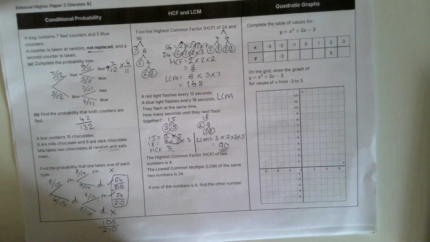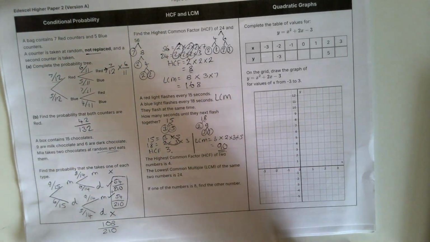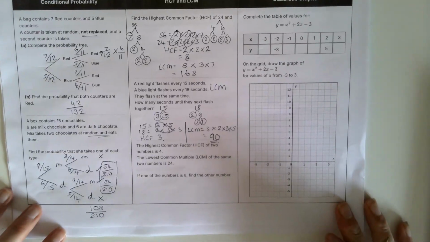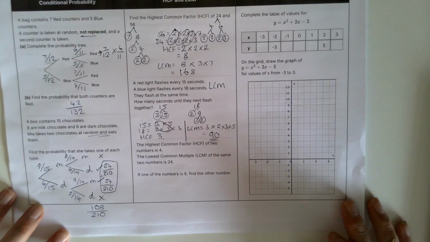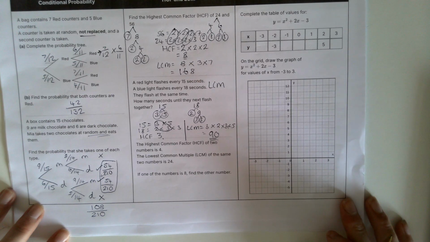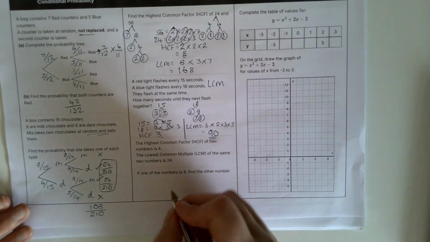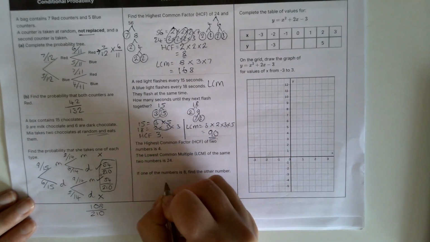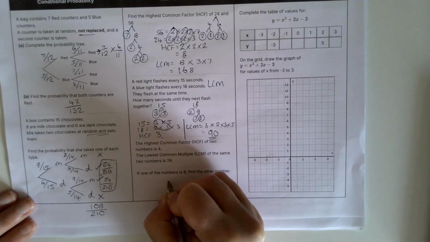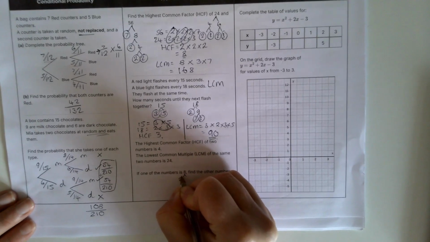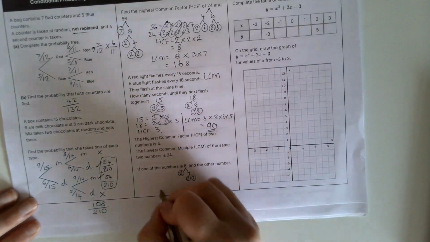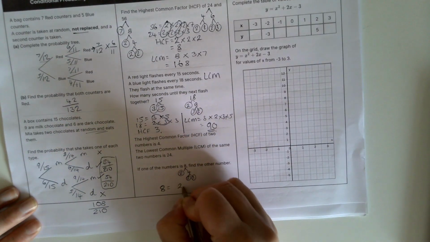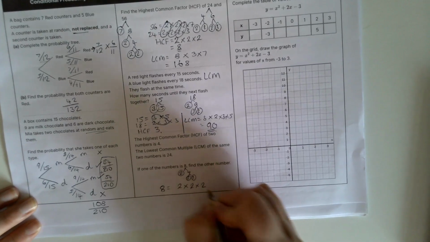So how many seconds until they flash again at the same time? 90. Right, highest common factor of two numbers is 4. Lowest common multiple of the two is 24. If one of the numbers is 8. So let's see, if we break 8 down, you've got 2 times 4 and then 2 times 2. So we know 8 is going to be 2 times 2 times 2.